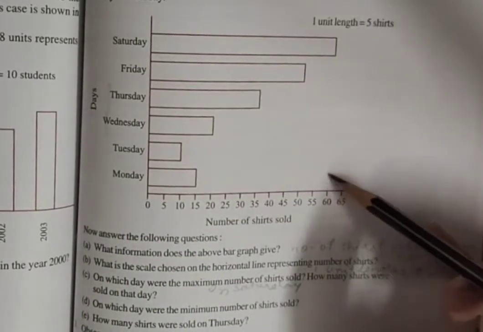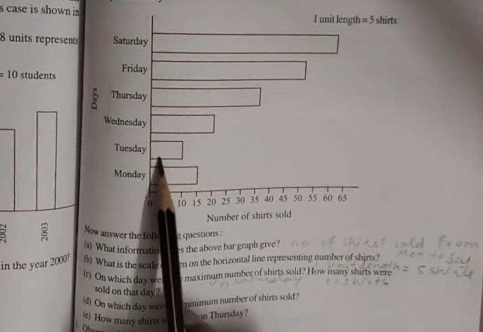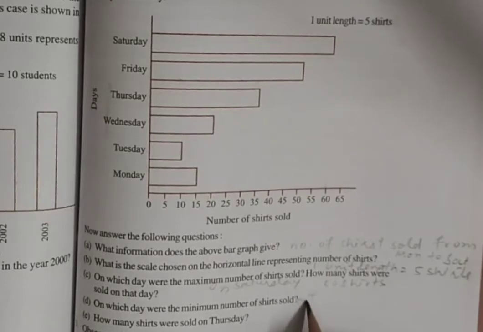You can just see here 60 is written, so it is near to that. So 60 shirts were sold that day, and you can answer 60 shirts. And the next is, on which day were the minimum number of shirts sold? The smallest bar here is on Tuesday, so Tuesday represents the minimum number of shirts sold.